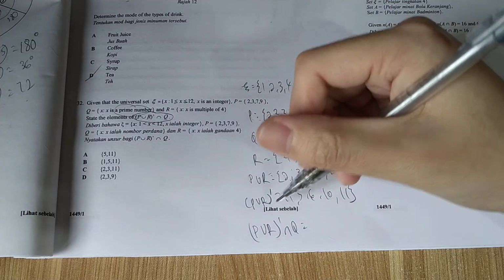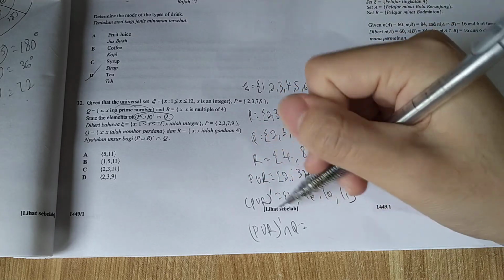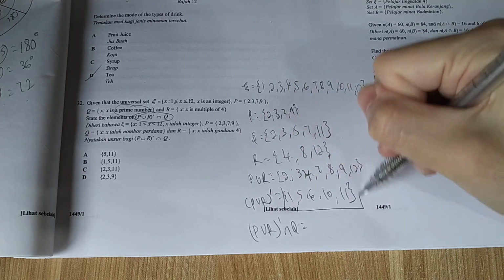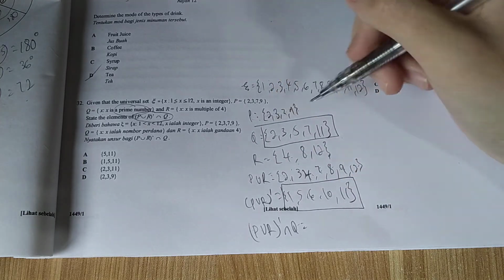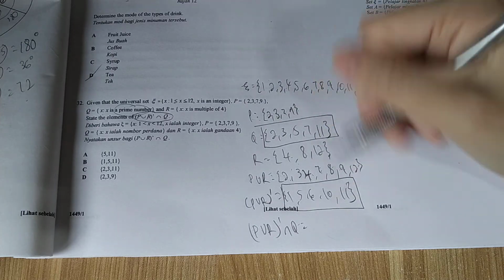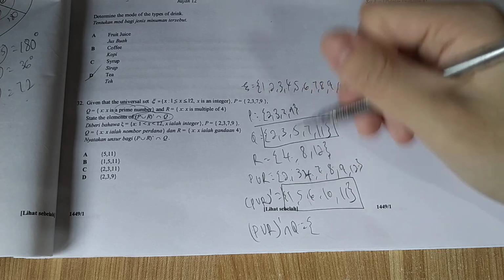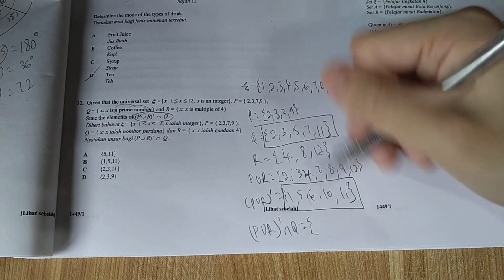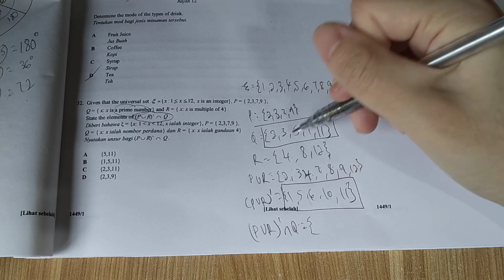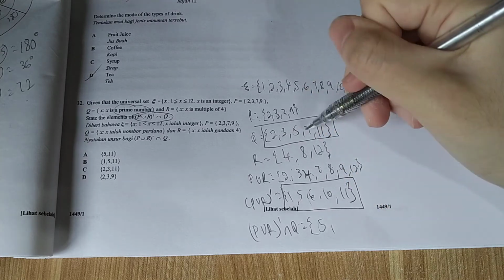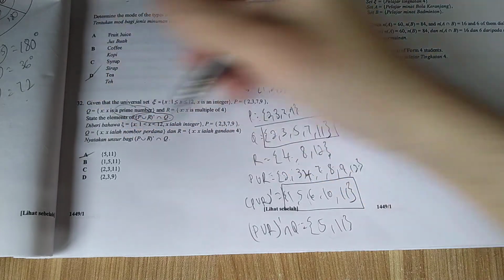Okay, alright, now for the last step, they want you to do P union R complement intersect Q, and you already know P union R complement is this thing here, and you know Q is this set here, and they want you to find the intersection. Okay, the persilangan. So intersection means you are looking for the same elements, or you are looking for a common element yang sama. So yang sama apa? 2 tak ada, 3 tak ada, 5 okay 5 yes, lagi 7 tak ada, 11 okay ada. So the answer is 5, 11. So the answer is A.